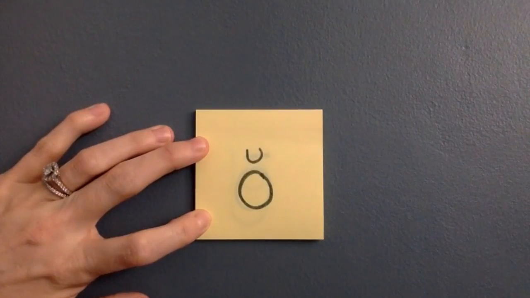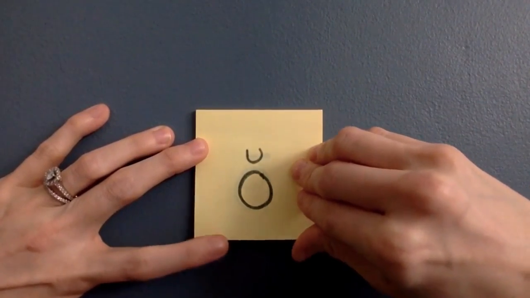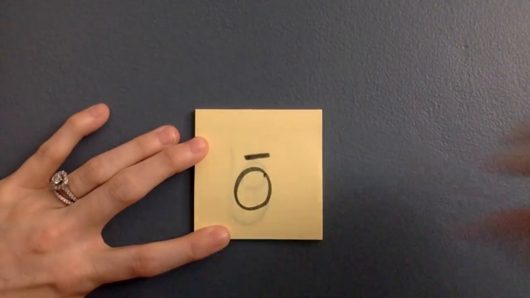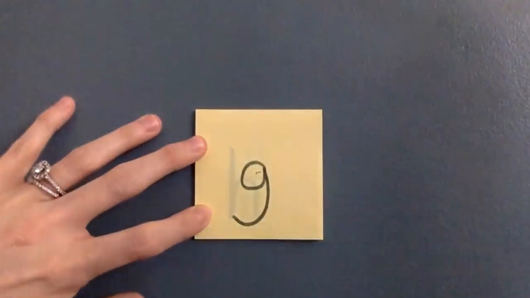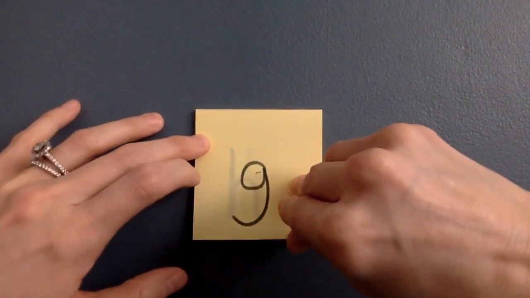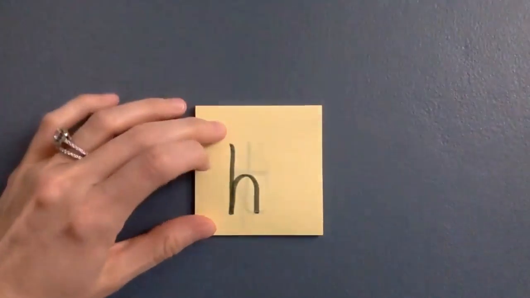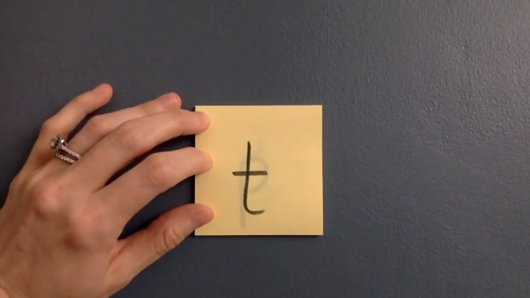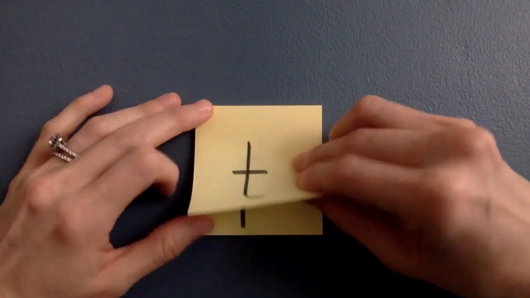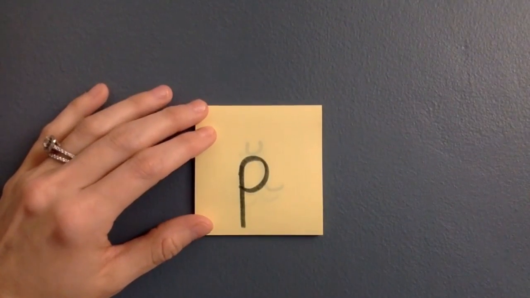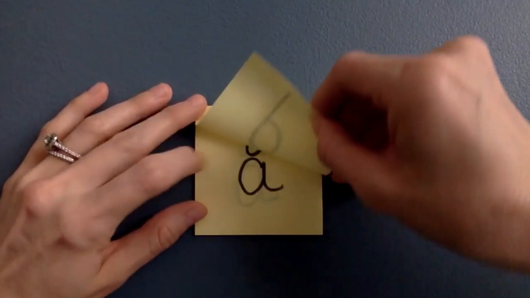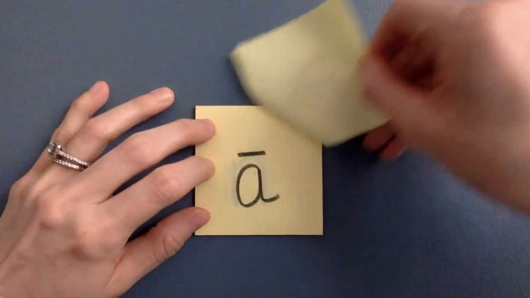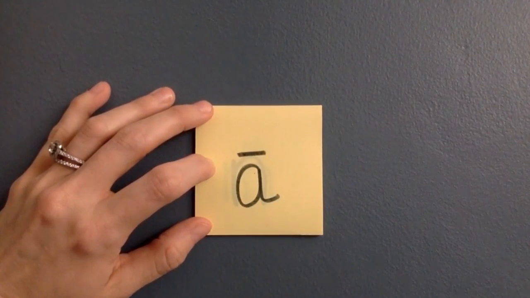L. Octopus. Overalls. G. H. T. P. Apple. Acorn.